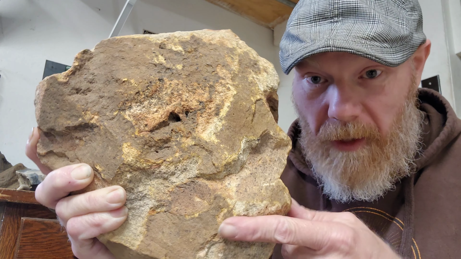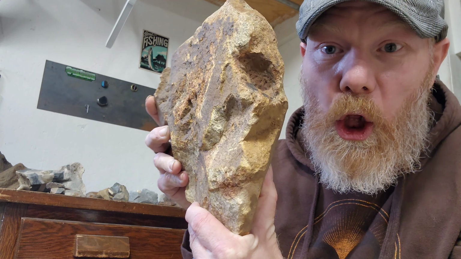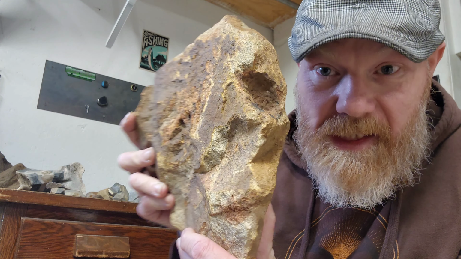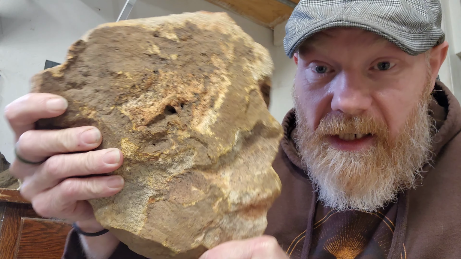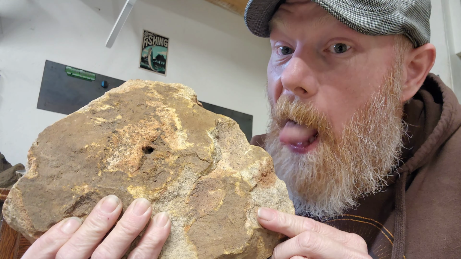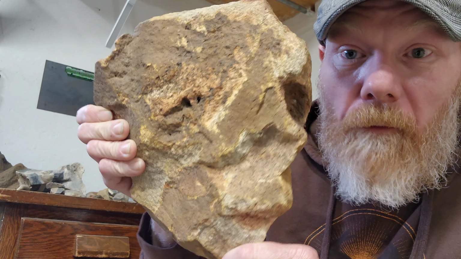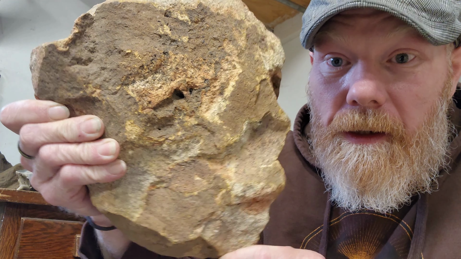That's not pareidolia. This is not looking at a cloud and saying it looks like it's there. It's physically there in the physical form. I can touch it. I can lick it if I wanted to. It's there in the physical form. Look.